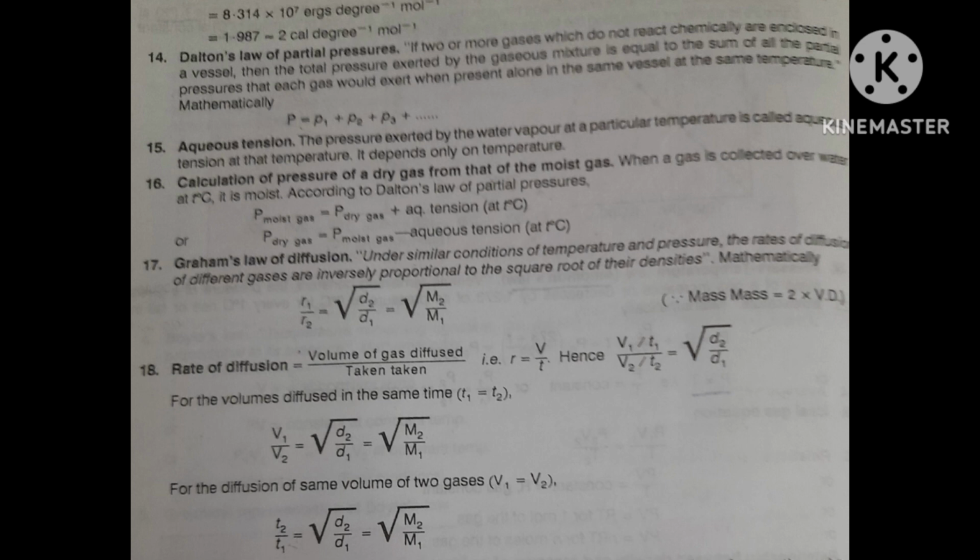That means 2 into d2 upon 2 into d1, multiplying up and down by 2. But 2 into d is the molecular mass. That's why you can write r1 upon r2 equals under root d2 upon d1, which is equal to under root M2 upon M1.